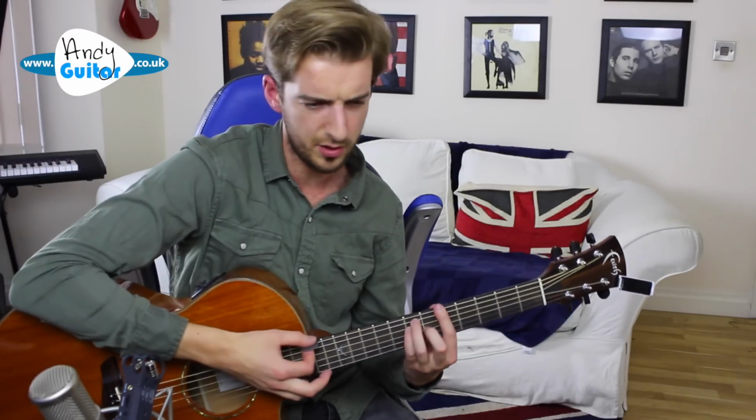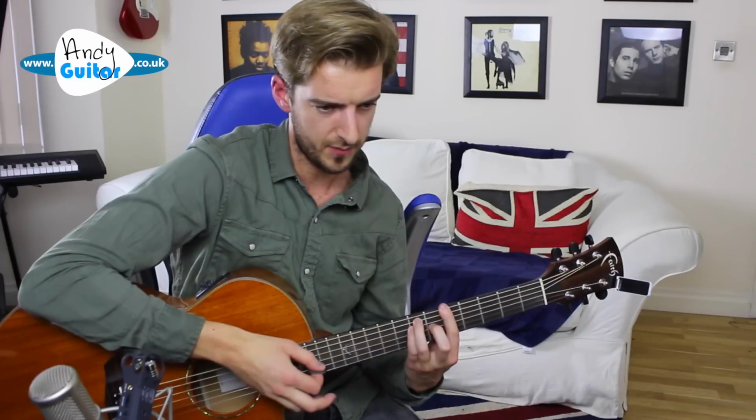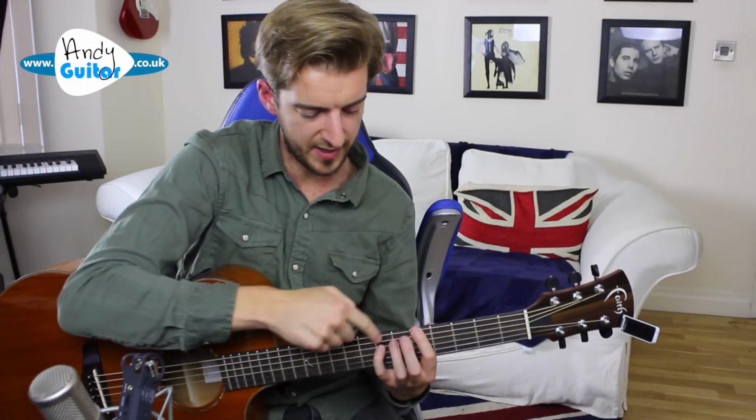So if you've learnt the bar chord or the power chord shape, this or this, the first finger and the little finger are the same note.